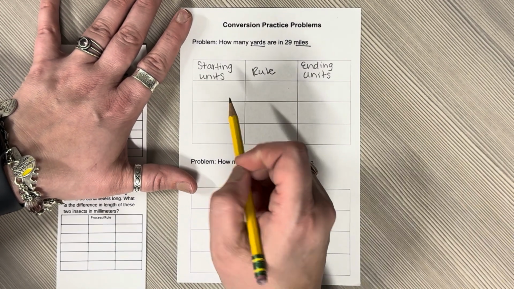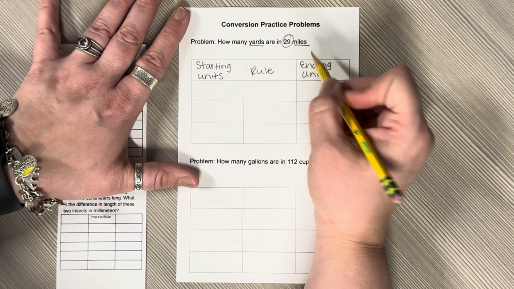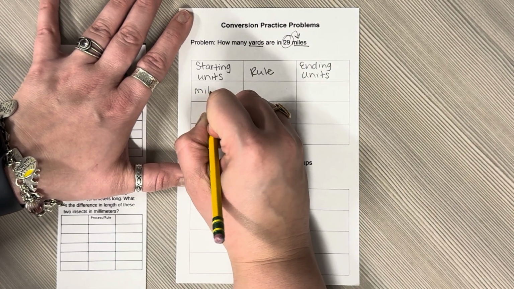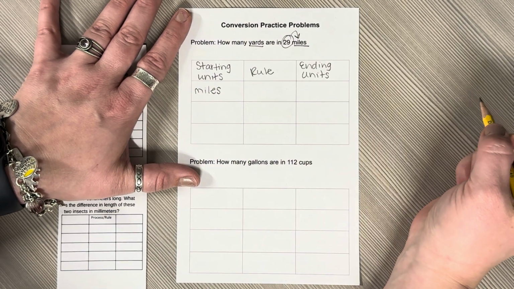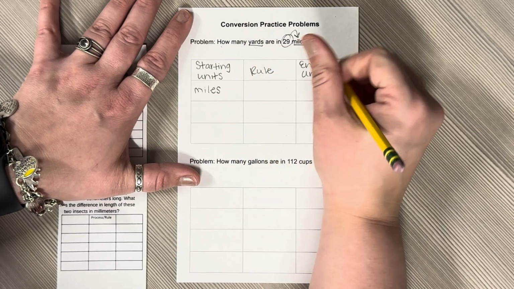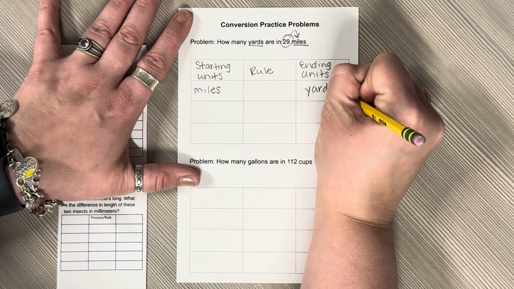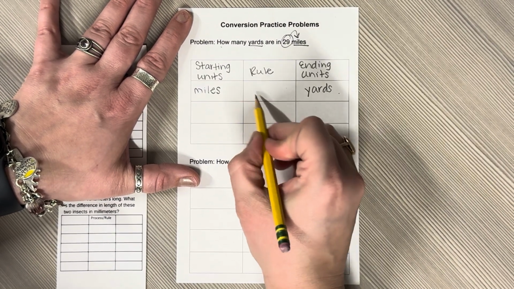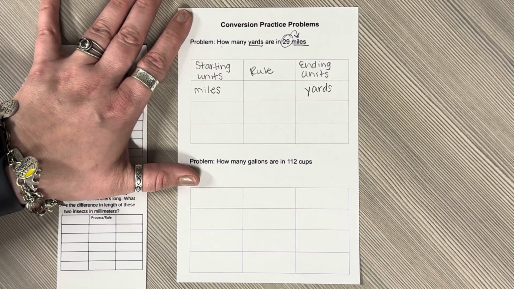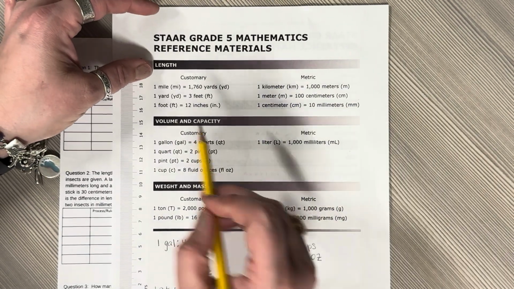Okay, so I always ask myself, what amount do I know? Well, I know 29. 29 what? Miles. So my starting unit would be miles. What do I want my answer to be in? Well, I'm asking for how many yards. So I want my answer in yards. So that yards would be my ending unit. I'm not going to do anything here yet. Now, I'm going to go to my reference chart and find the comparison between miles and yards.